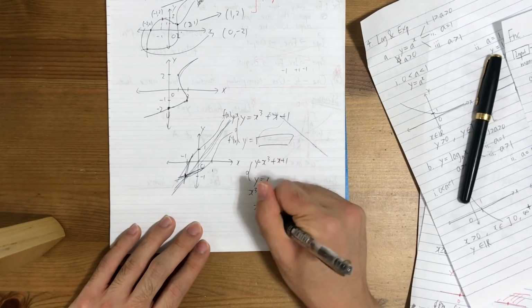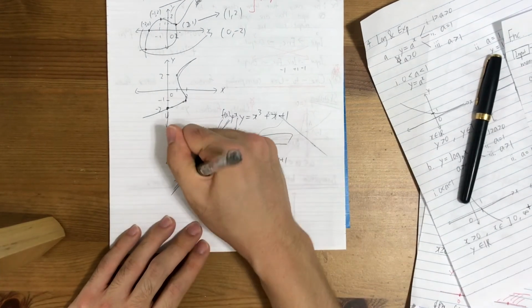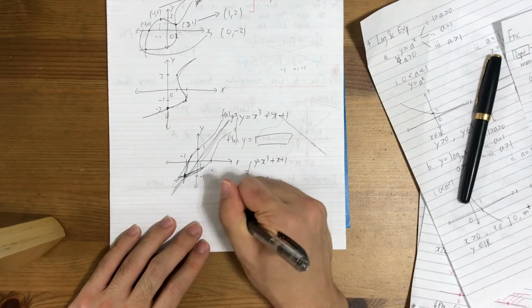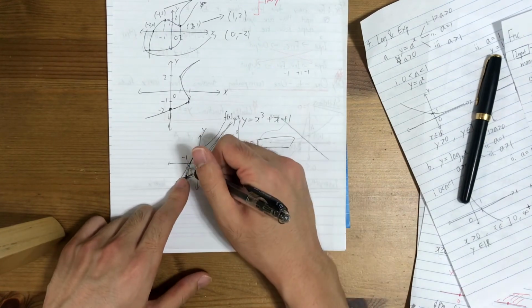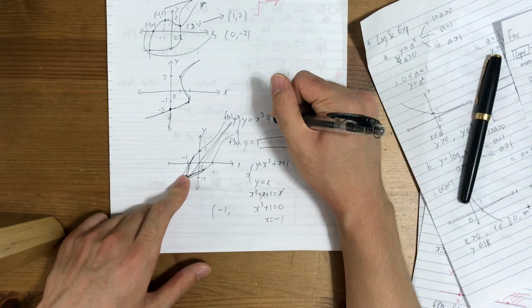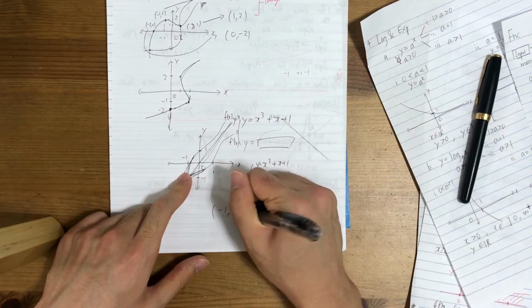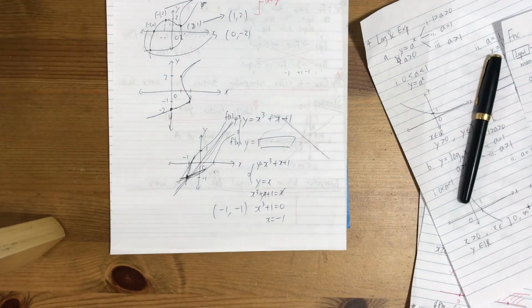So x cancels out, and x cubed plus 1 equals 0. That means x equals negative 1. So at x equals negative 1, we have the intersection. And the full coordinate of the intersection is (negative 1, negative 1). So this is how we can find the intersection, okay?